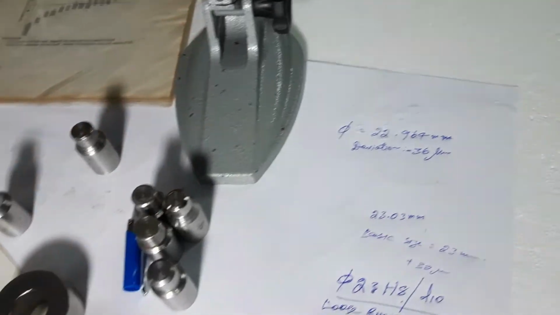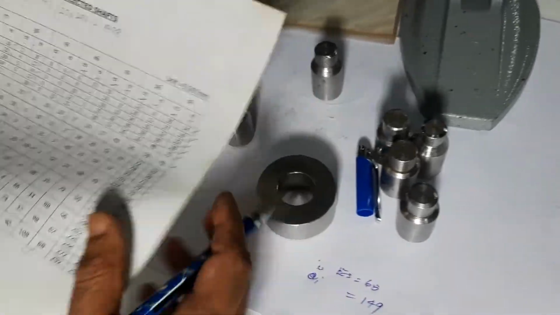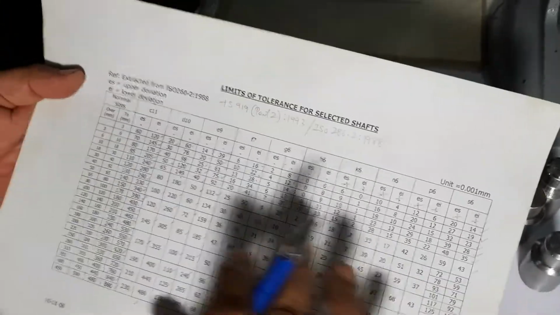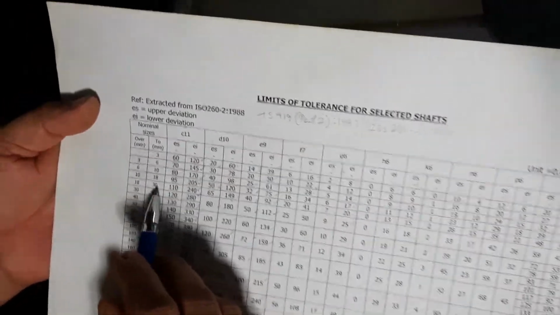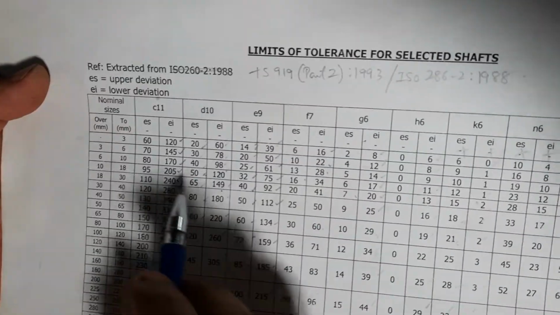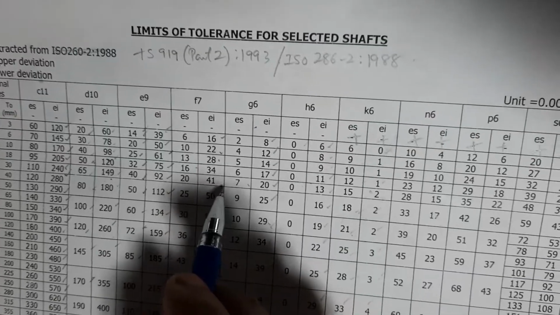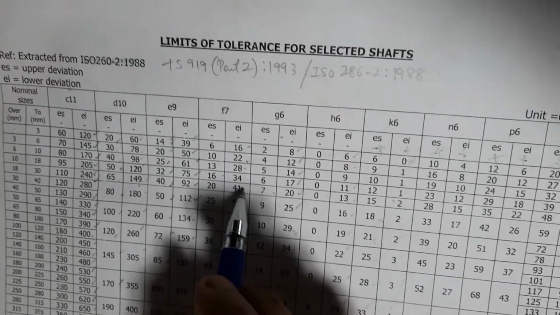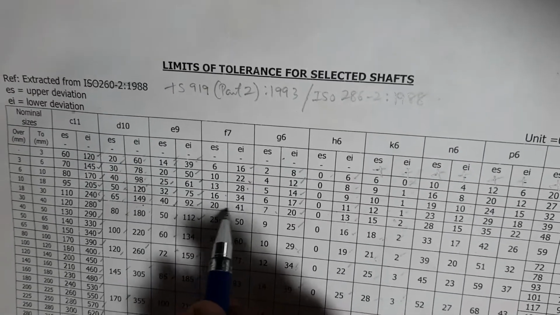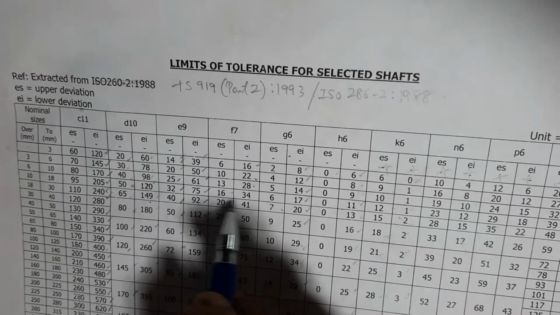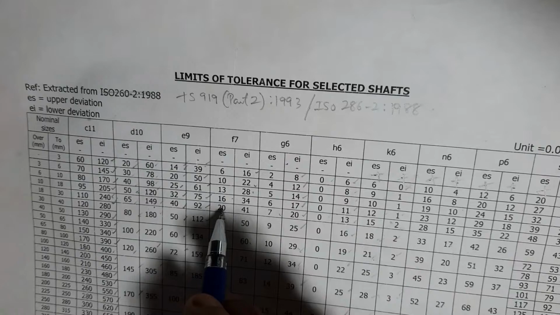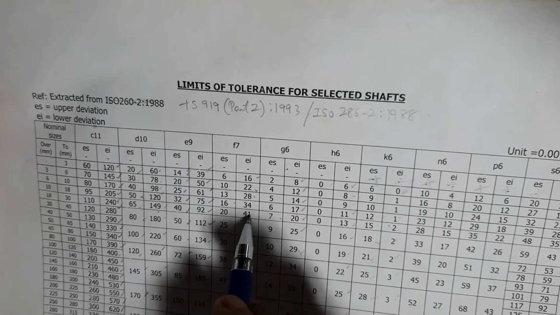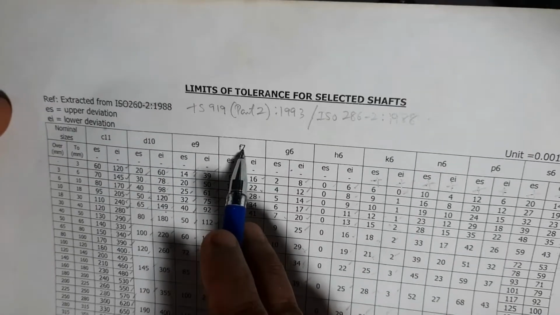From the chart you find out the shaft. This chart is for shaft, 18 to 30, minus 36. So this is 20 to 41, F7. Upper deviation is minus 20, lower deviation is minus 41, so that is F7.